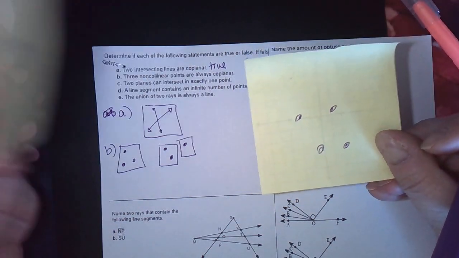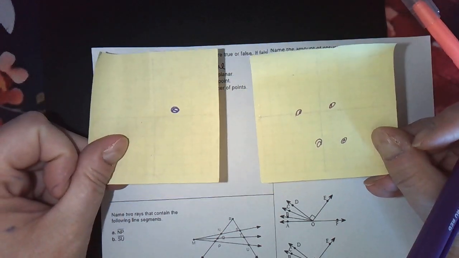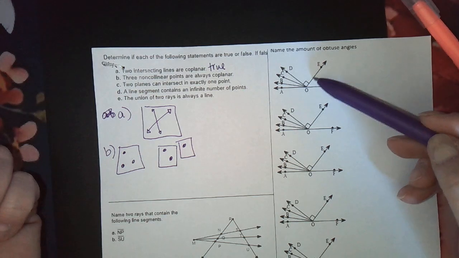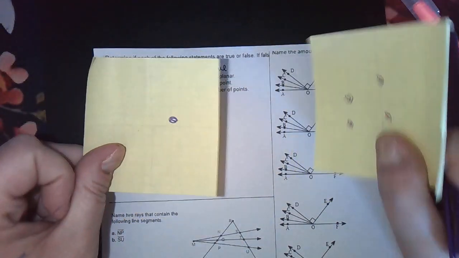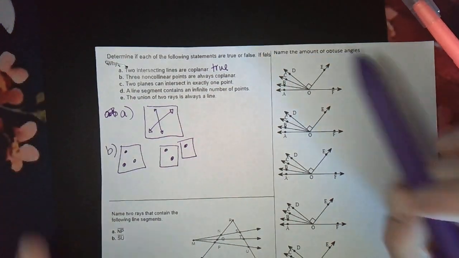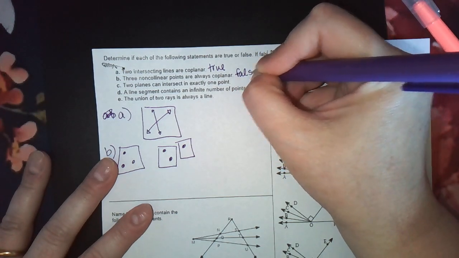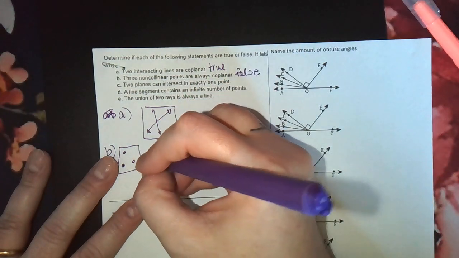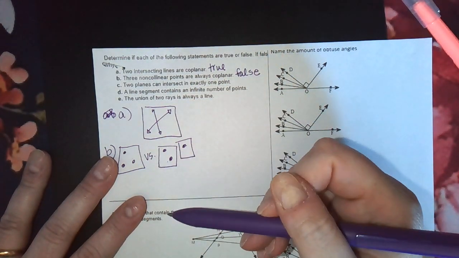These points are non-collinear because they're not on the same line. If they were on the same line, the line would be drawn already. But these are not on the same line, and heck fire, they're not on the same plane either. So, part B says they always are coplanar. False. And it's false because we could have 2 planes with dots on each piece of paper.